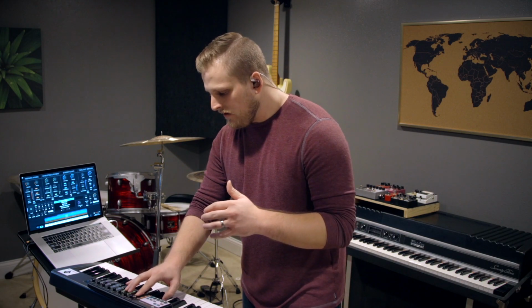So when we bring all of these layers in, those tubular bells still sort of sit out on top of everything else. And to me, that's sort of what is saying that this is a Christmas song or this is a Christmas keyboard patch, are those bells. And when you blend it all together, it sounds nice and big.